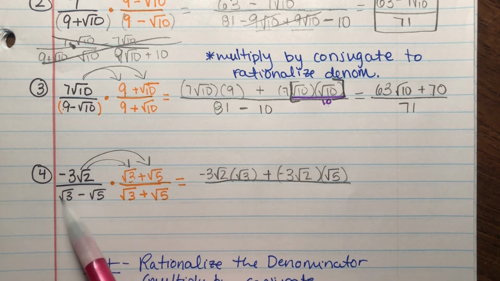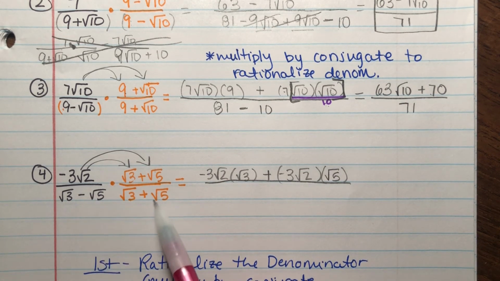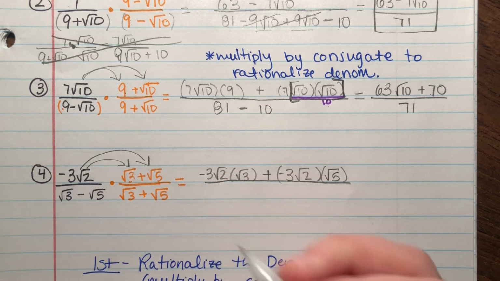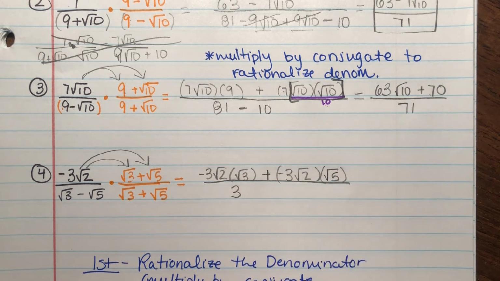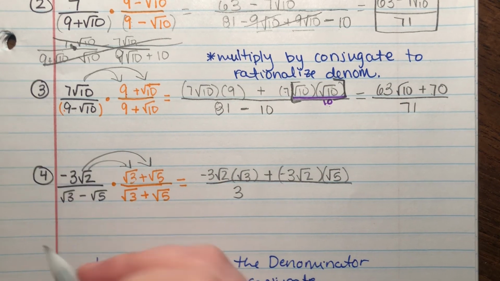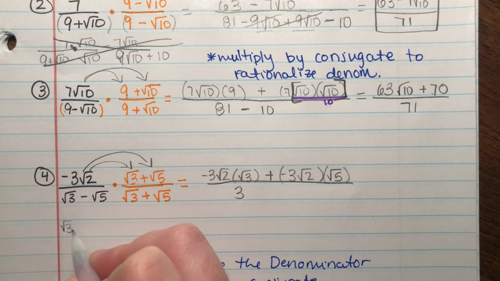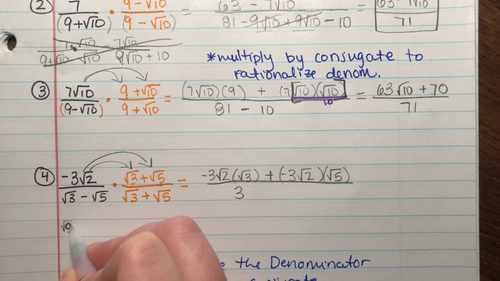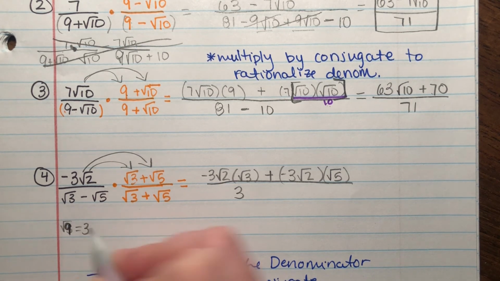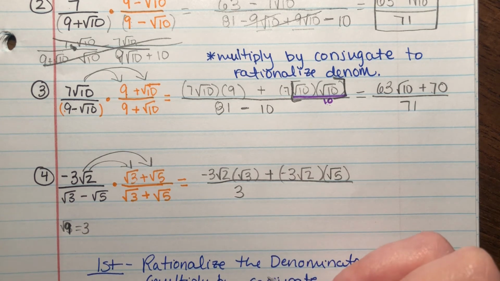Now remember, I'm going to skip that middle step here because I know my middle terms are going to cancel because these are conjugates, or they're in their difference of squares form. So I'm just going to multiply first term by first term. So square root of 3 times square root of 3. It's going to give me 3, because remember, square root of 3 times square root of 3 is just square root of 9, and that is simply 3. So that's where that came from.